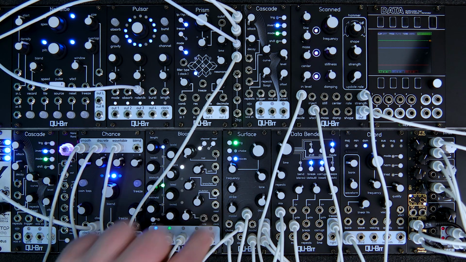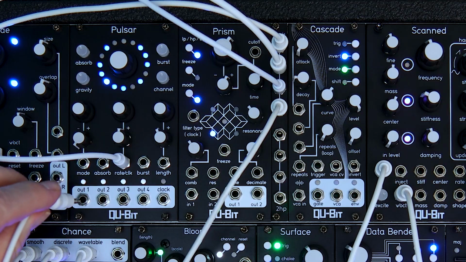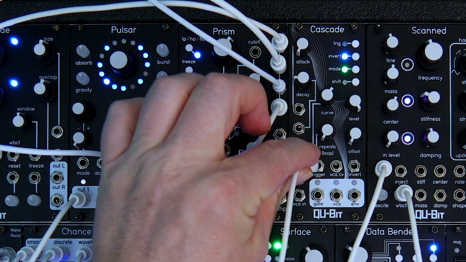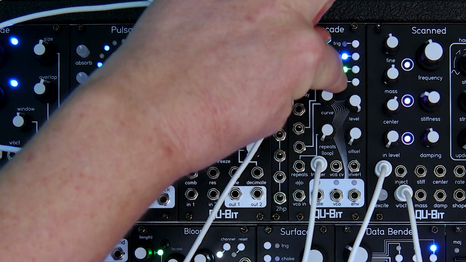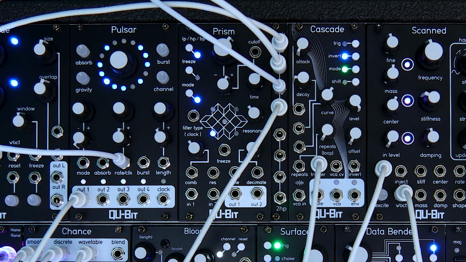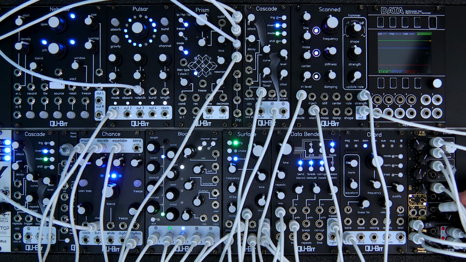Let's use Cascade as a voice. We haven't done that in these patches yet. So let's just come out of Pulsar 1 into the trigger of Cascade, and I'm using Cascade as a kick drum right now. Holding down the Shift button and pressing the modes. We'll get into that on a Cascade video. And then out the VCA of Cascade into our mixer.